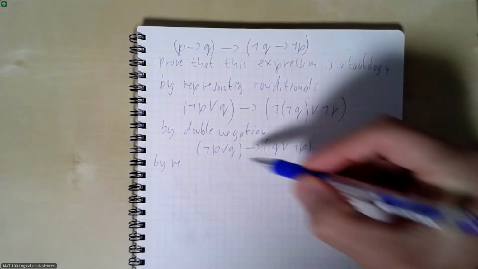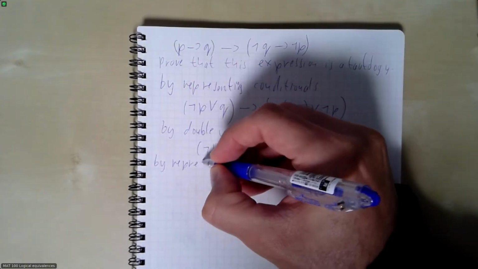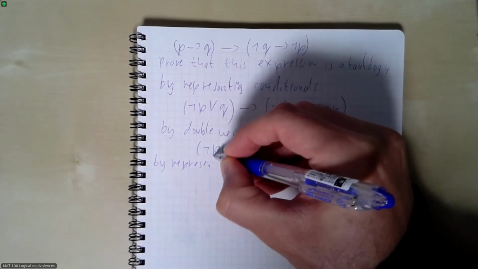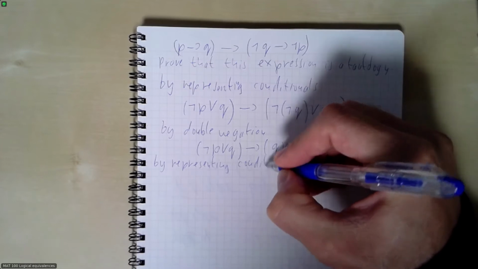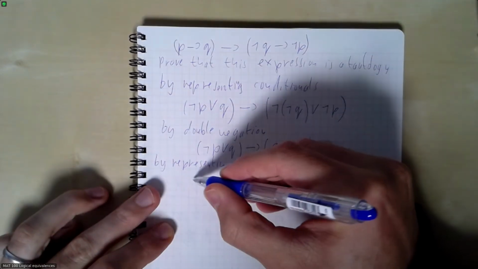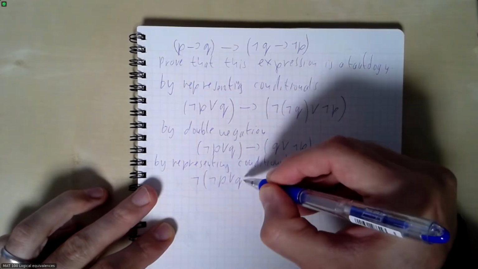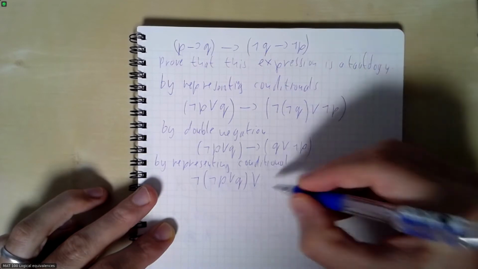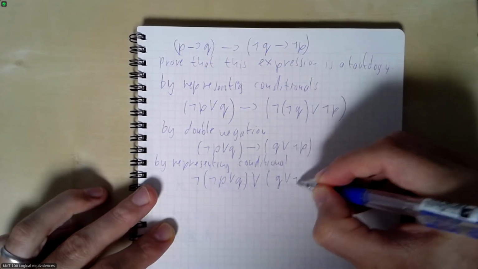By big, I mean that's at the top of the hierarchy. By representing conditional, we have: it's not true that not P or Q, or Q or not P.